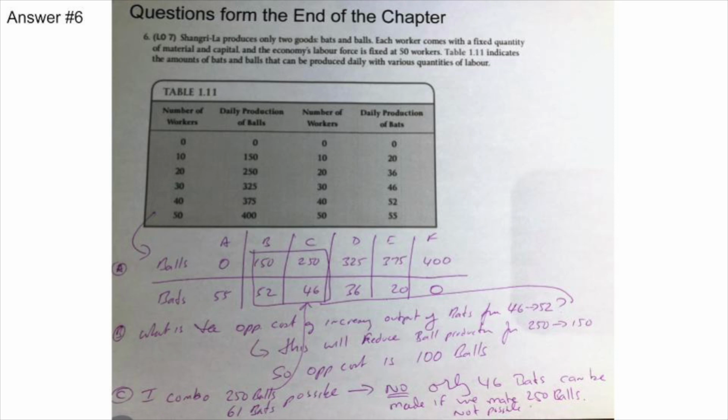The second half, we take that same group of workers and we say, well, let's just focus on making bats. So if you put no workers to work making bats, you're not going to make any bats. If you put 10 workers to make bats, 20 bats. 50 workers, 55 bats. So this is the same type of chart in a different format.